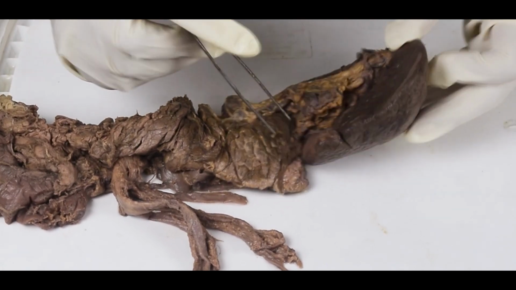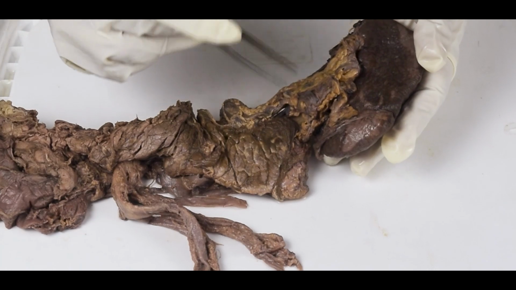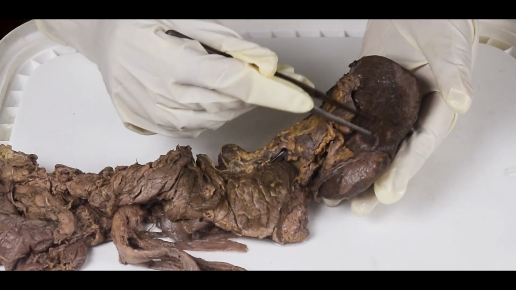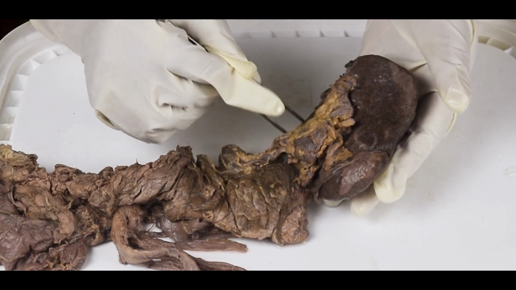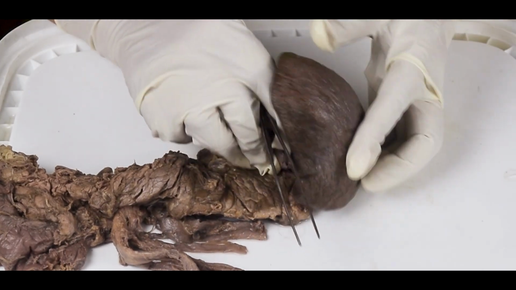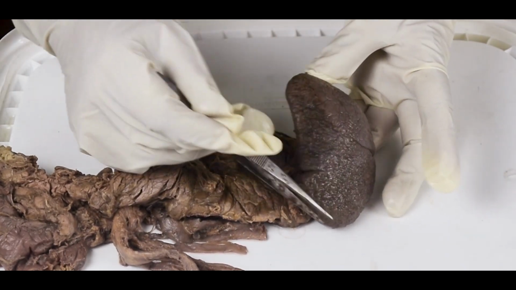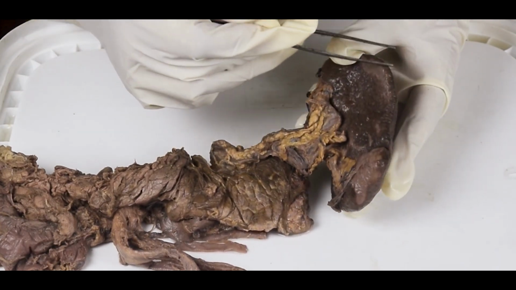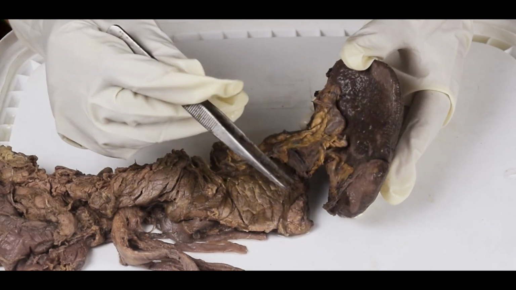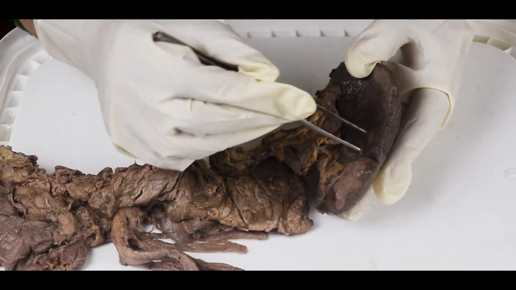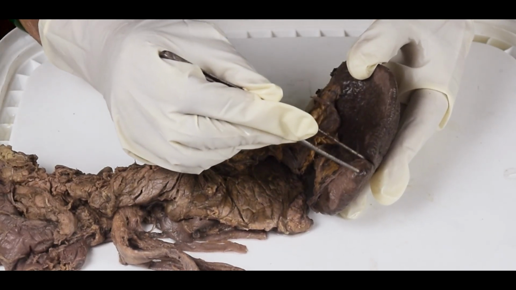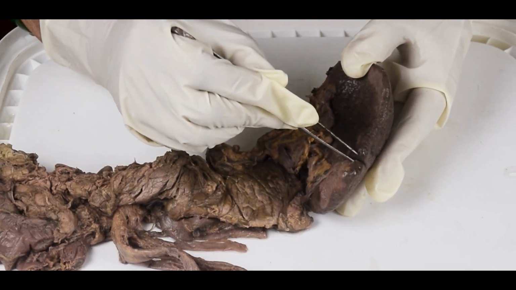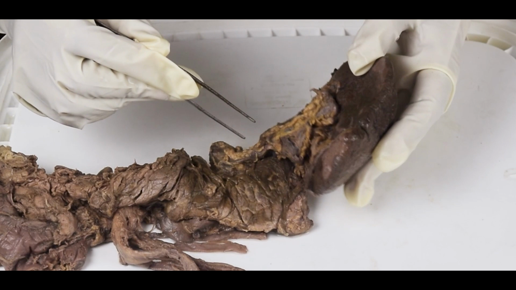So you see the spleen has 2 surfaces. It follows the rule of 2. It has 2 surfaces, one is the visceral surface, another is the diaphragmatic surface, which is more smooth. It has 2 borders. One is the superior border. How will you identify the superior border? In the superior border, you will see there is a notch, and this notch indicates the spleen is of lobulated origin.